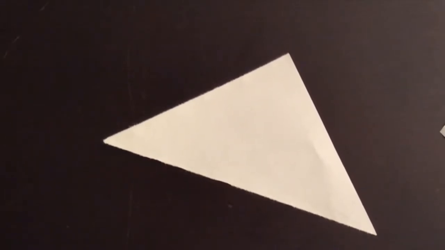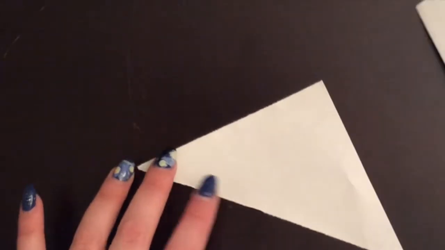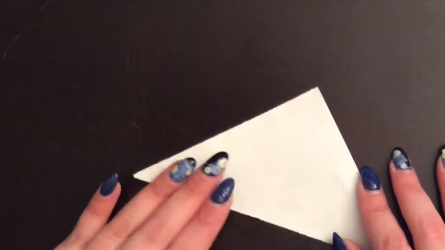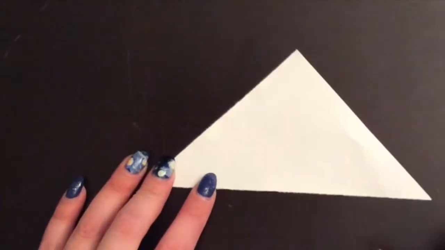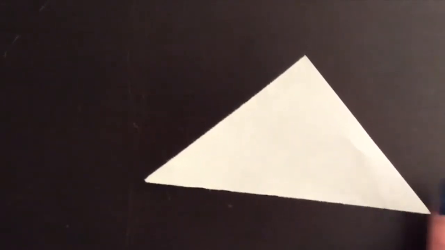This video is for the Advanced Radial Balance Challenge. So if you're doing the Advanced Challenge, you need the smaller triangle, which I have for you. Just make sure you're using the smaller triangle and not the larger triangle. And the activity is very, very similar.